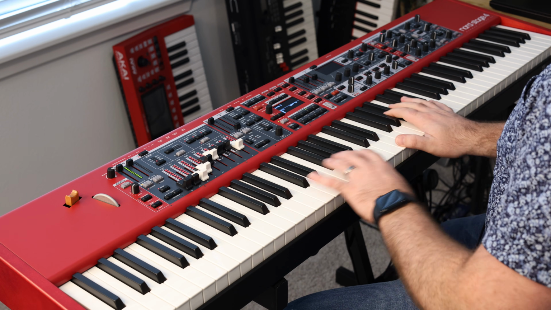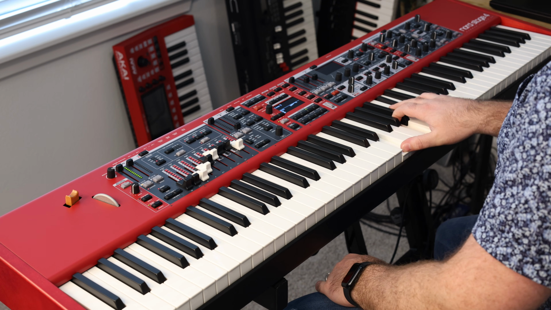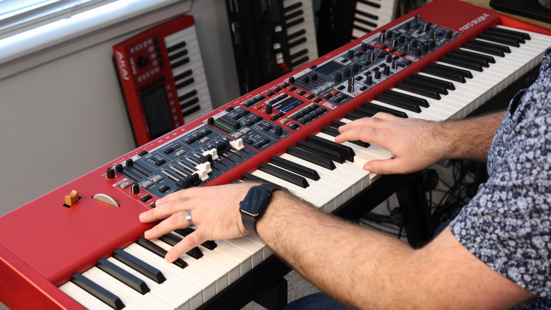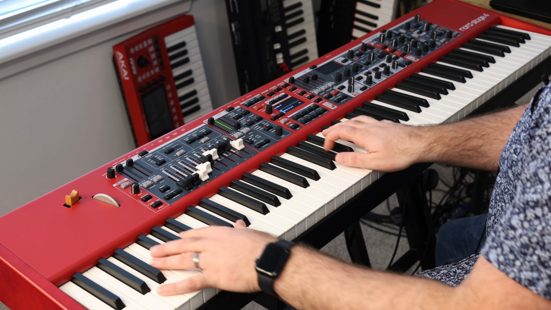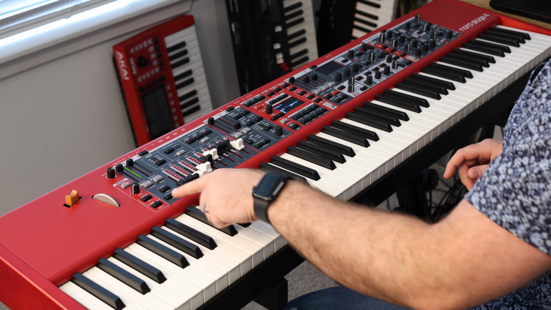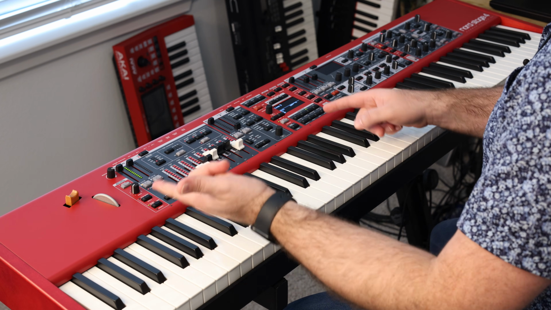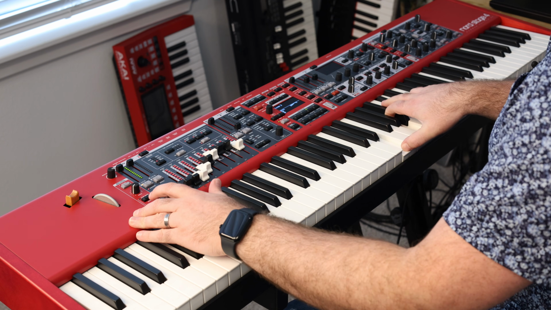Let's go ahead and change that to slow. Go over to our piano. Come back to our organ. We're still on slow. So what it did is it instantly saved.